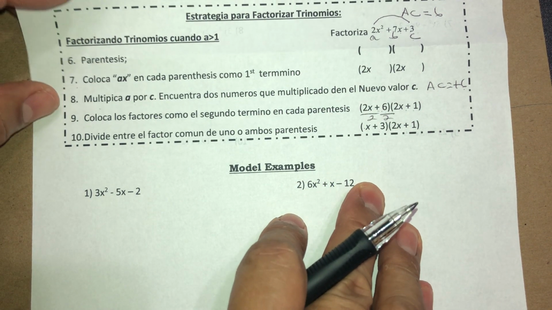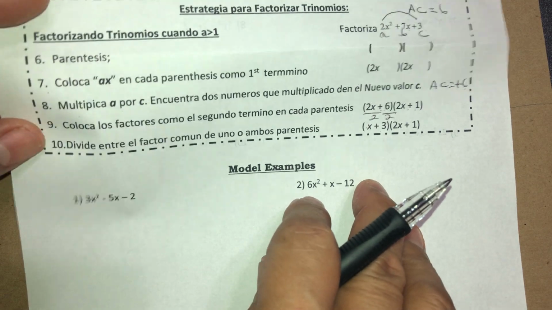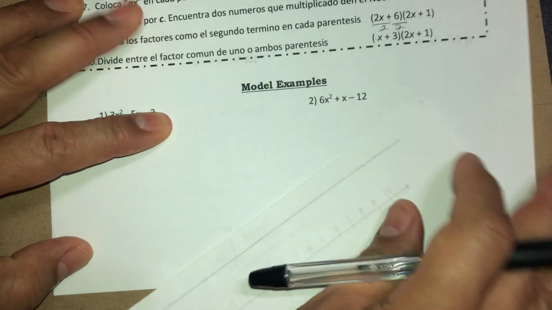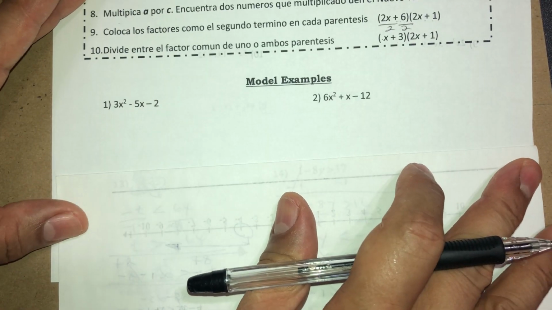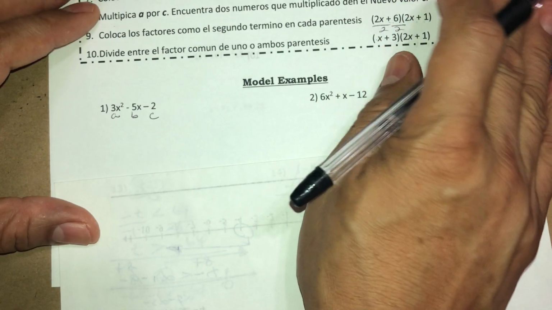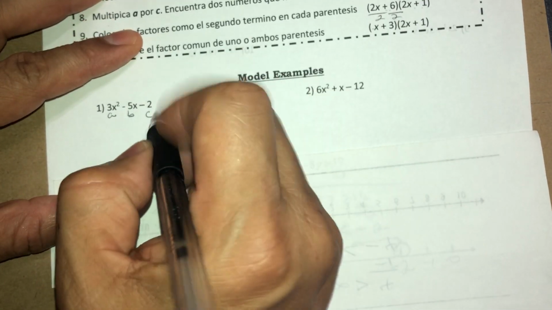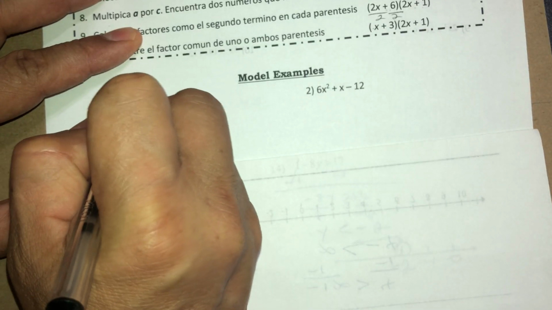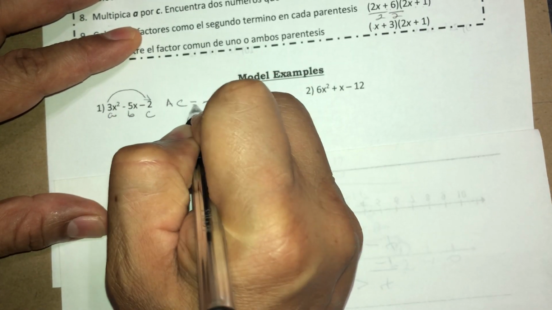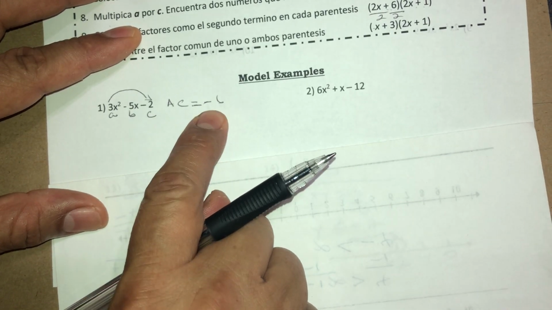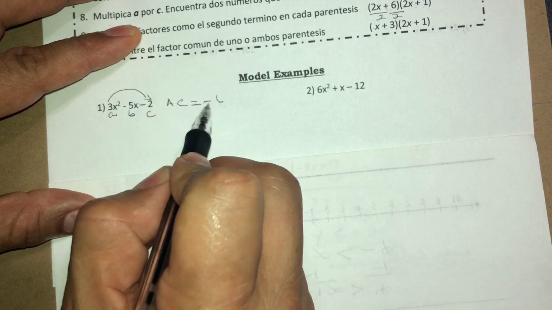So let's put that in practice. Alright, so let's do problem number 1. Remember, that's A, that's B, and that's C. Now, I have to find my new value of AC. So AC means multiply 3 times -2, and I get -6. So my new value of C is going to be -6. I'm not going to use this anymore, I'm going to use this.